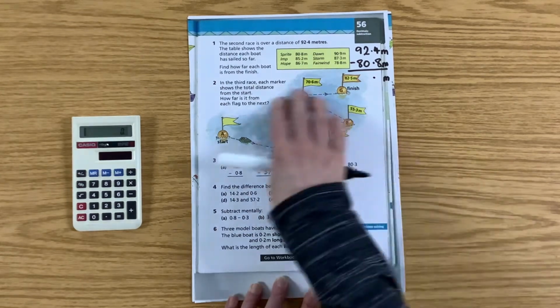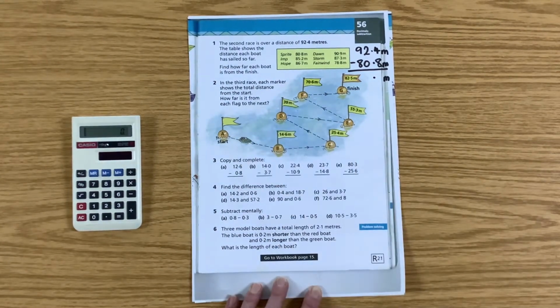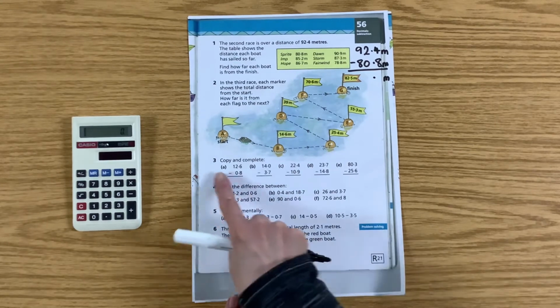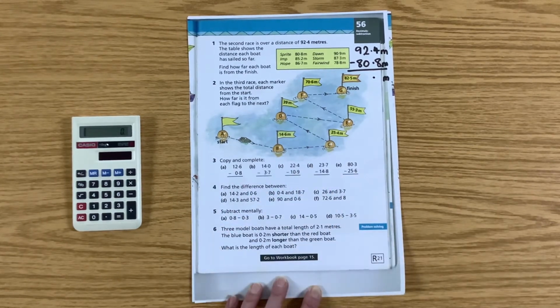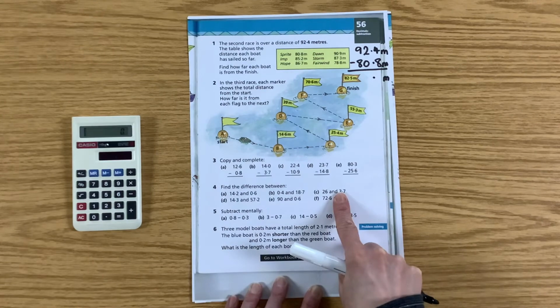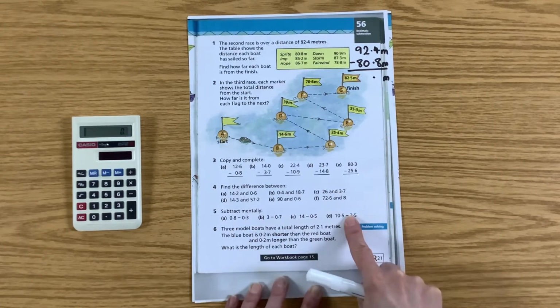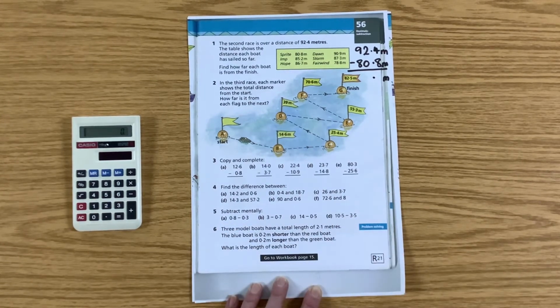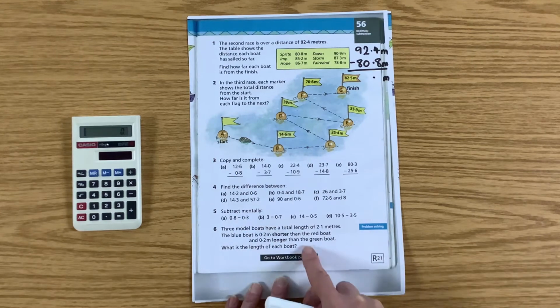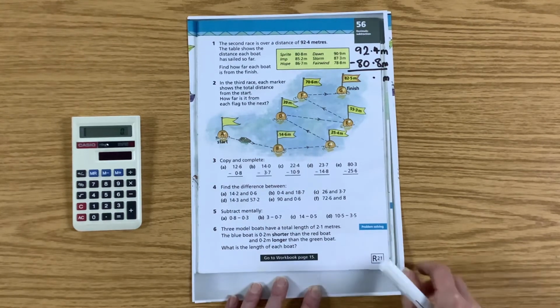Similar sort of idea for question 2. Read the instructions carefully, P6, okay? Then part 3, you've got some more takeaway. Number 4, some takeaway questions as well. Number 5, try and do those ones in your head, do them mentally. And in number 6, you've got a bit of problem solving to do. That's the higher level activity.